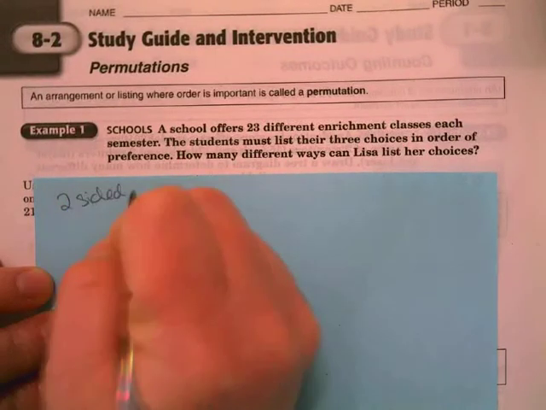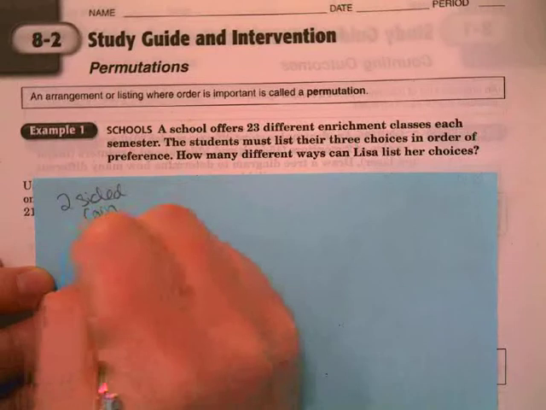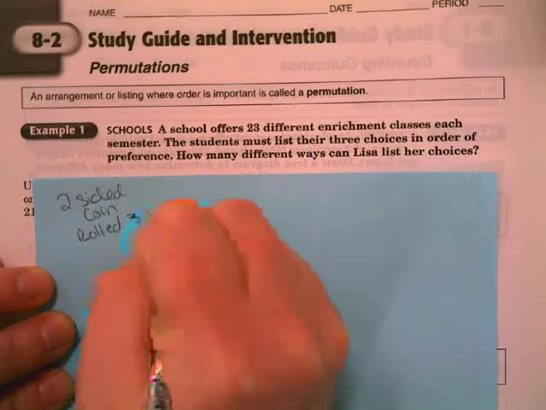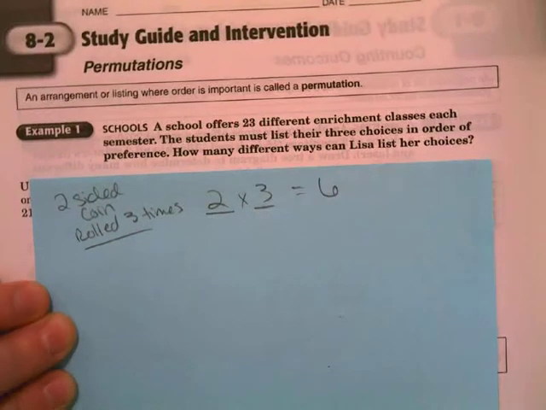Well, if we go back to the fundamental counting principle, we looked at if you have a coin, and it's a 2-sided coin, of course. And you're going to roll it 3 times. You take the number of possibilities, which is 2, and you multiply it by the number of times you're picking them. And that gives you 6.